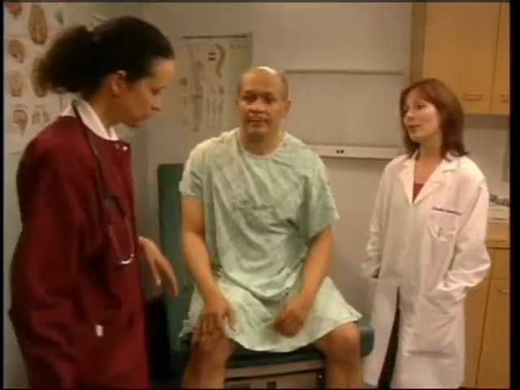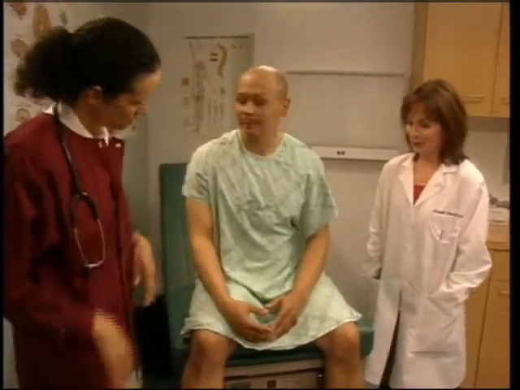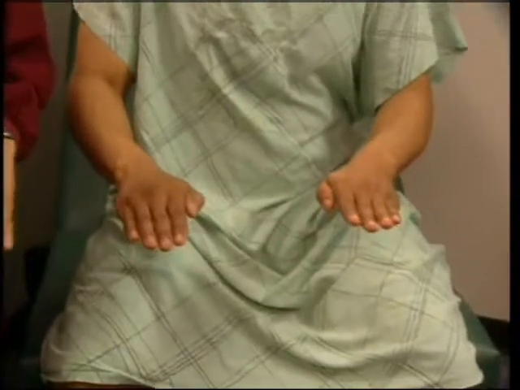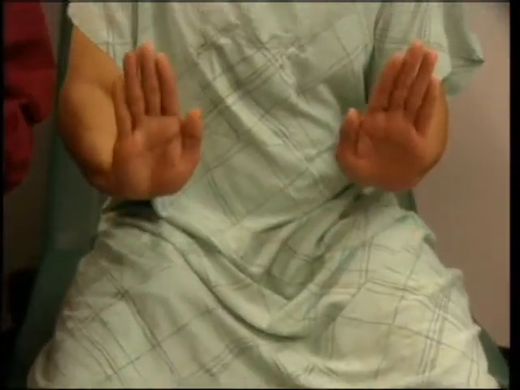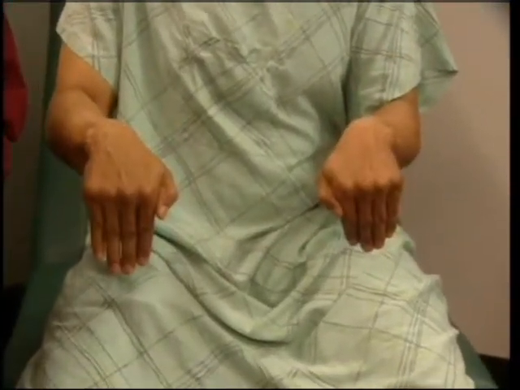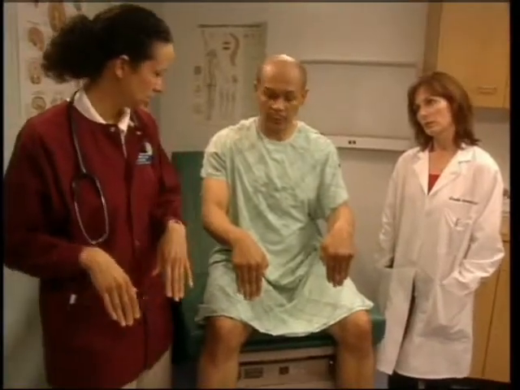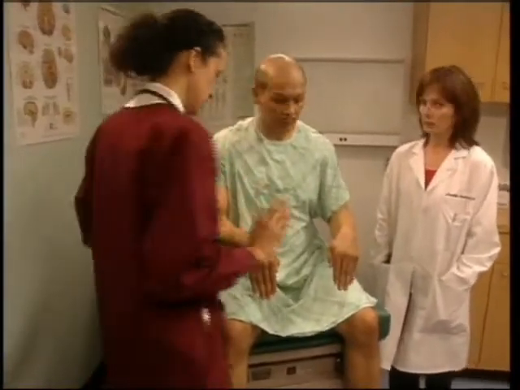Okay, now for range of motion of the wrist. Okay, can you just hold your hands out? All right, and bend your hands up and then down. Okay, now I'm going to test for muscle strength. Okay, so what I want you to do is push against my hands. Okay. Right.